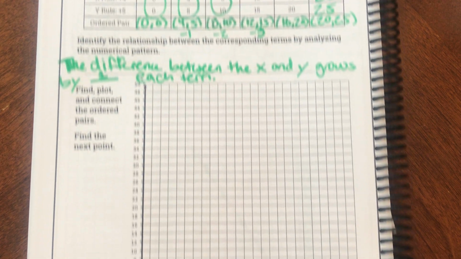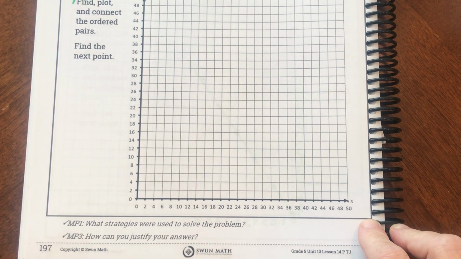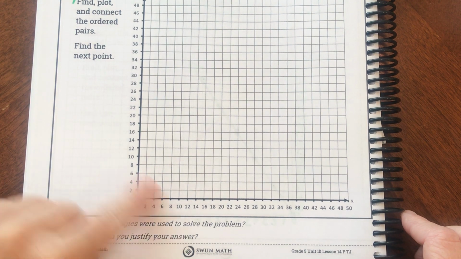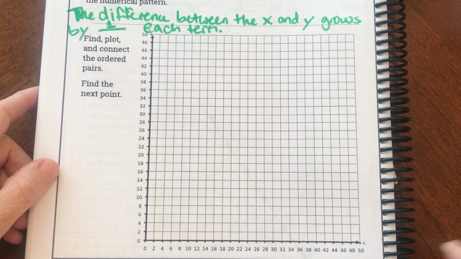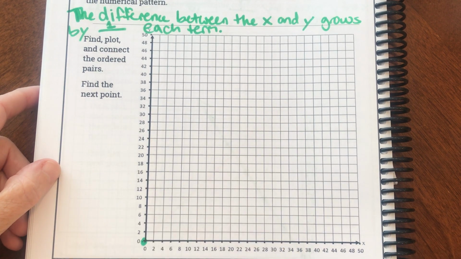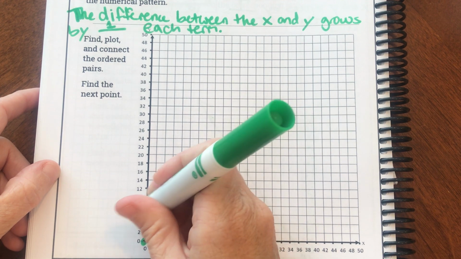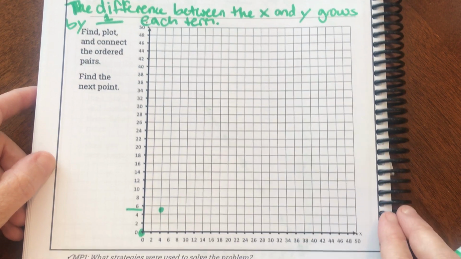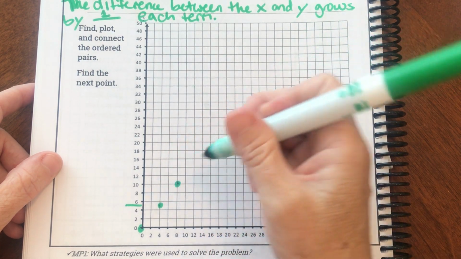Well, luckily they gave us the scales, and they're scales by 2 on both the X and Y. Remember, your scale doesn't have to be the same on your axes, they just happen to make it the same. So we're going to go plot these, and our first one is 0, 0 at the origin. Then we have 4, 5, which 5 is going to have to go in between, so that one's going to be set a little different. Then we have 8, 10.